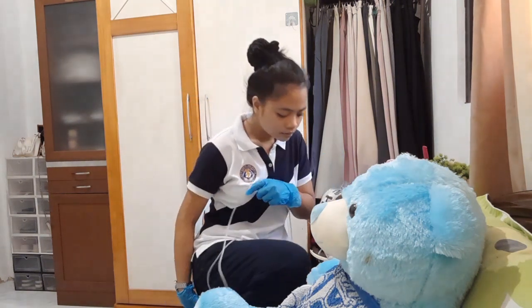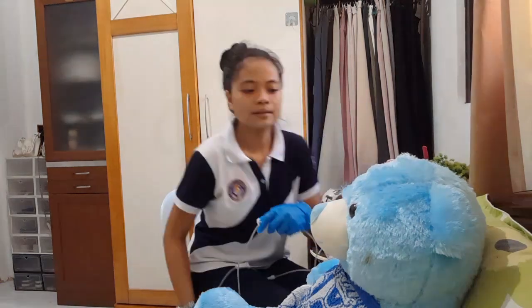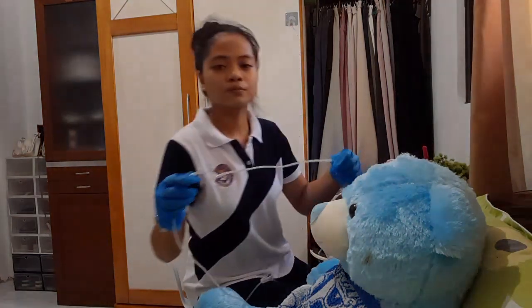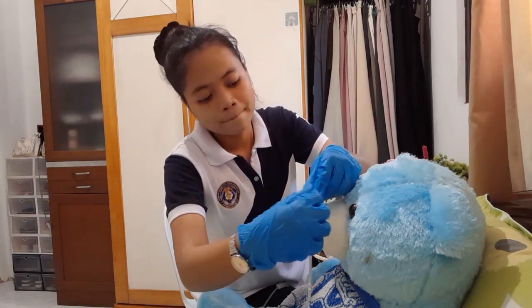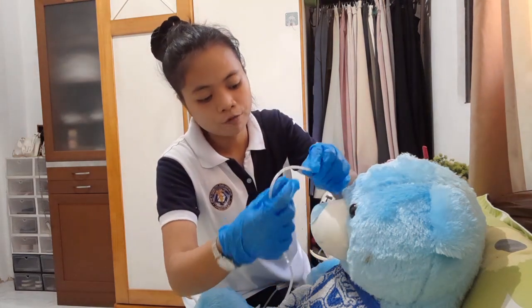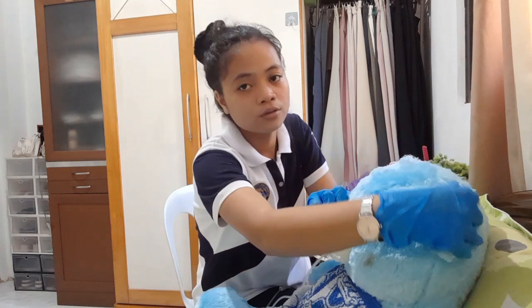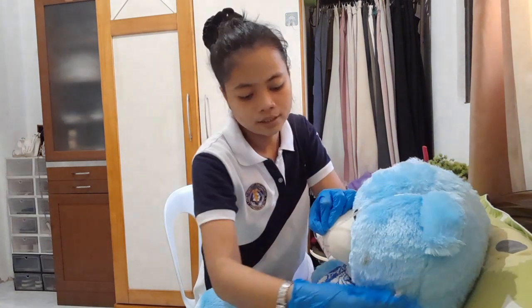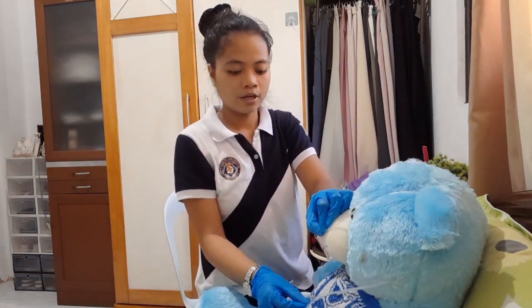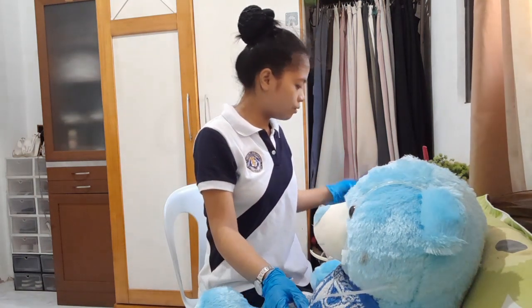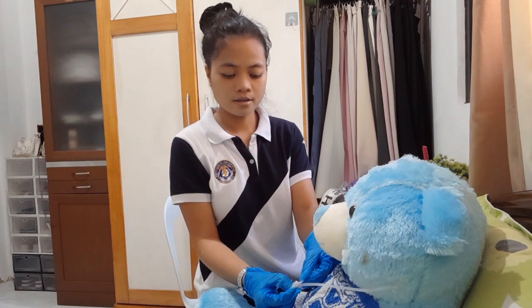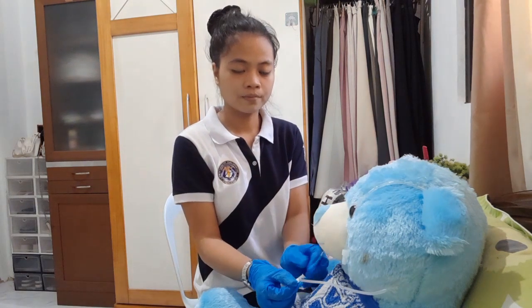Then after that we're going to determine the appropriate insertion length. So by measuring from the tip of the nose to the ear of the client, then here at the stomach. Then we're going to mark the length.